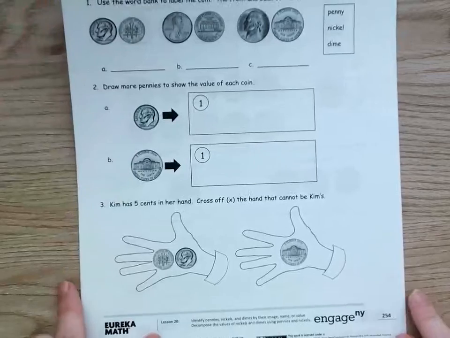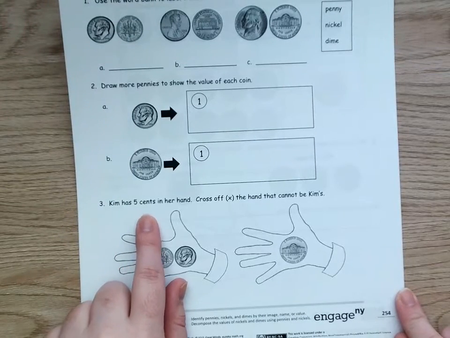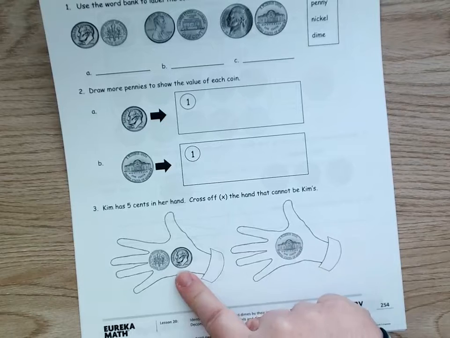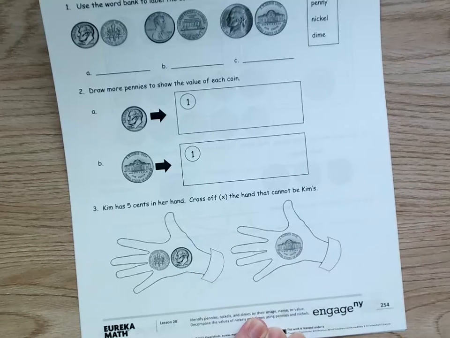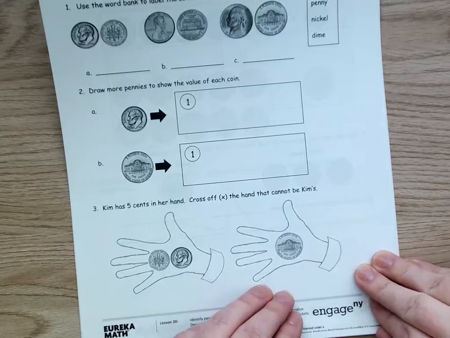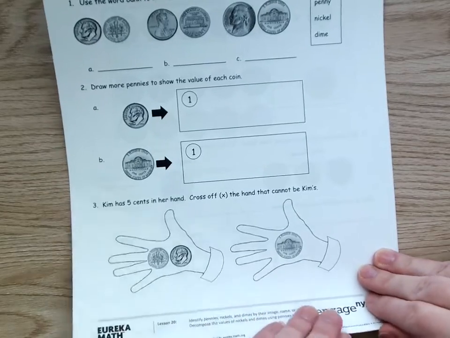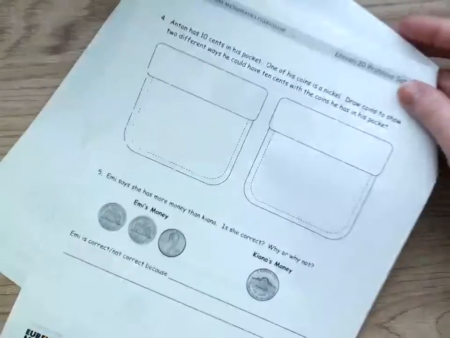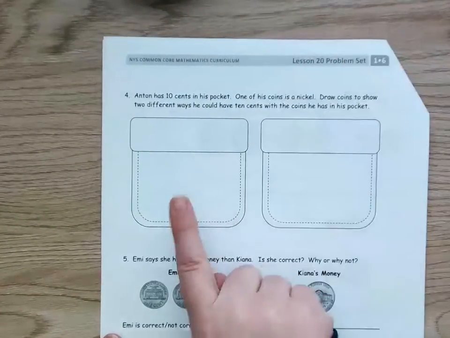Number 3, Kim has 5 cents in her hand. Cross off the hand that cannot be Kim's. So you have to figure out which one is holding 5 cents and then cross off the other one that has too much. Okay, one of the hands is holding too much money, not 5 cents. So cross off the hand that cannot be Kim's. On the back, turning the page, you should see 2 pockets.